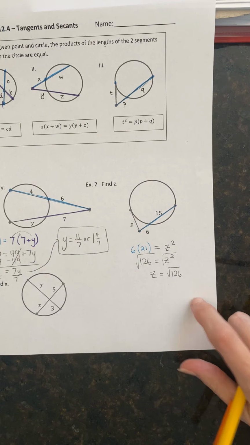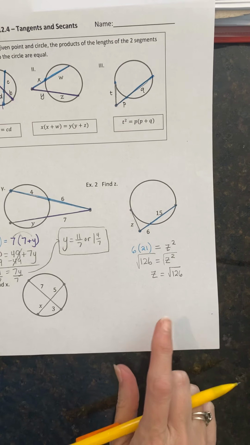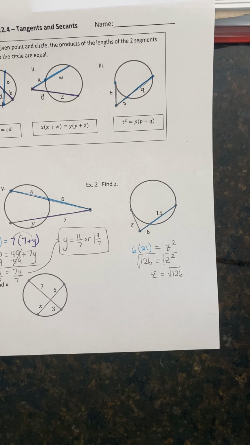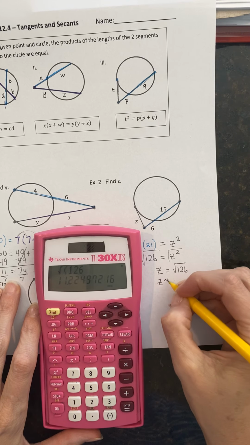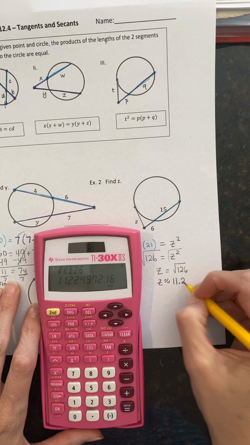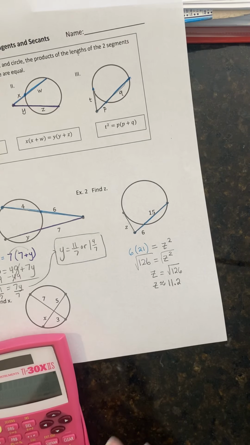Now they're probably going to want that as a decimal. I am going to grab my calculator. So square root of 126. They will most likely want that approximated. So z is approximately 11.2.